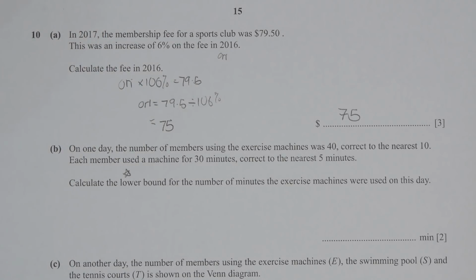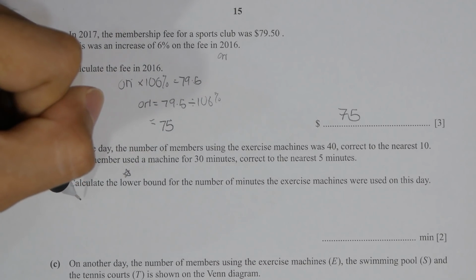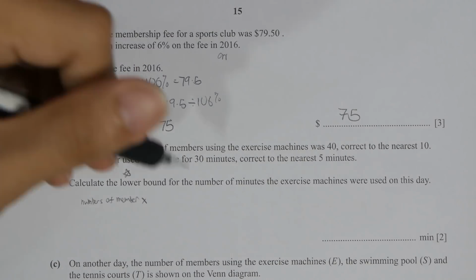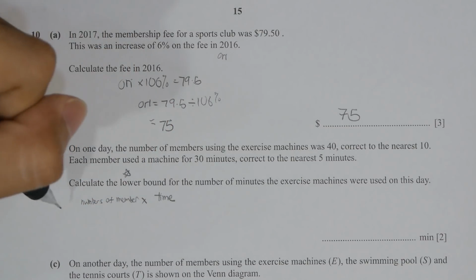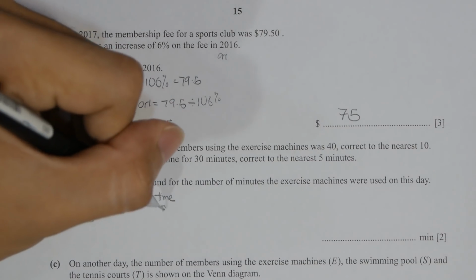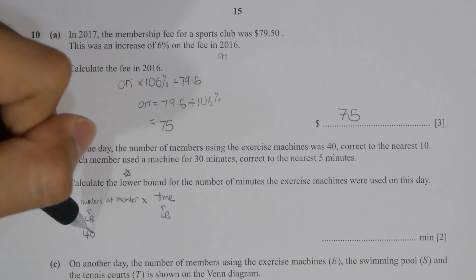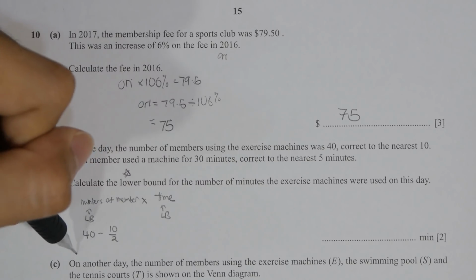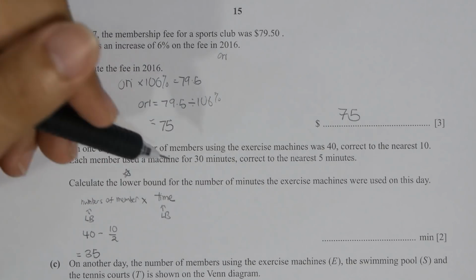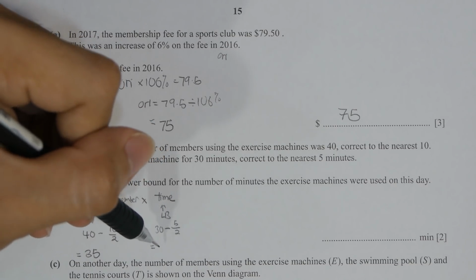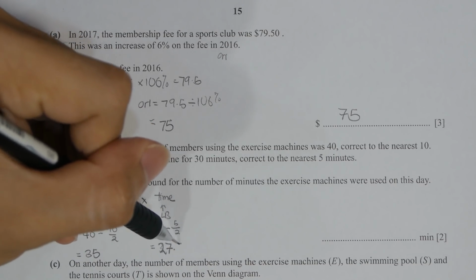Whereby for part B, find the lower bound. Number of members times time. Since the equation is a multiplication relationship, both of the variables are required to find its lower bound. So for the exercise machine, the number of members using the exercise machine, you are required to take 40 minus 10 divided by 2 multiplied by 30 minus 5 divided by 2. So the result will actually be 962.5 minutes.